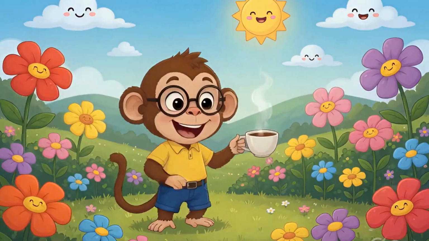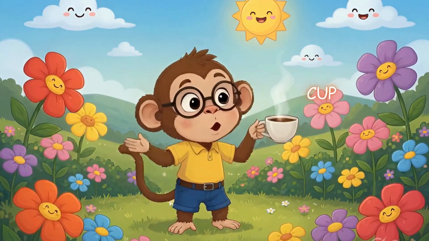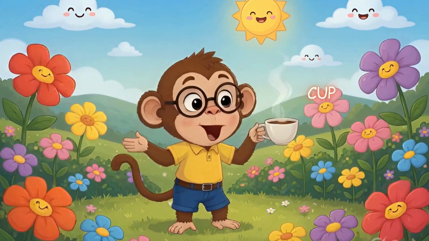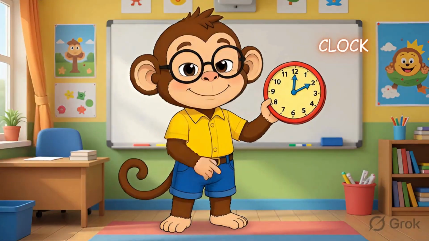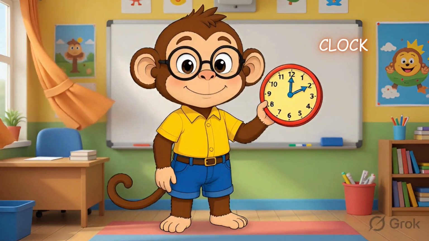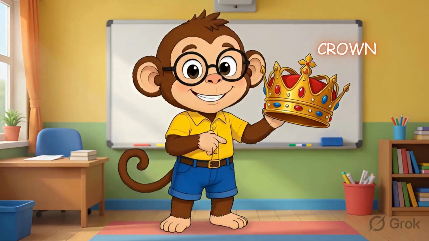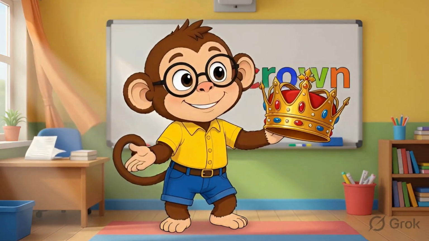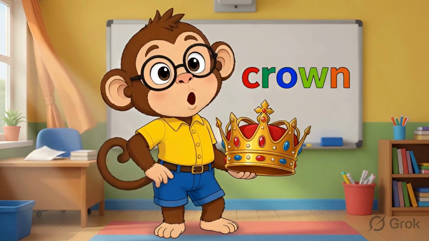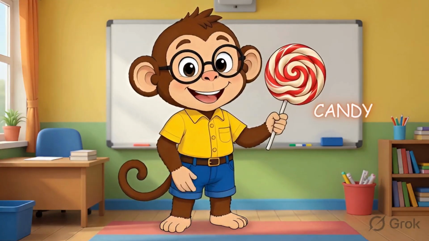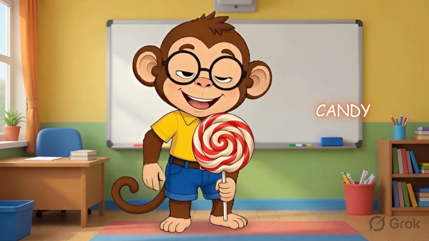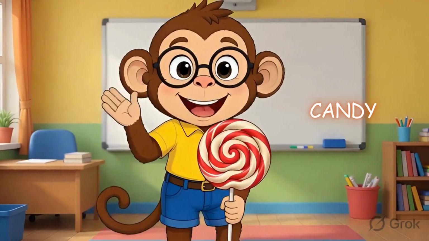Wow, carrot! Kids, see, this is a cup I am holding. C is for cup. Kids, see, this is a clock I am holding. C is for clock. The clock tells us the time. See, kids, this is a crown I am holding. Crown is the next word. Kids, this is a candy I am holding. Candy is the next word. The taste of candy is sweet.